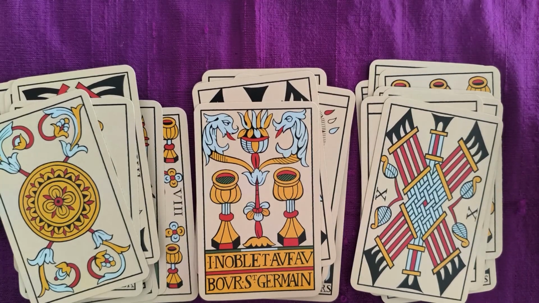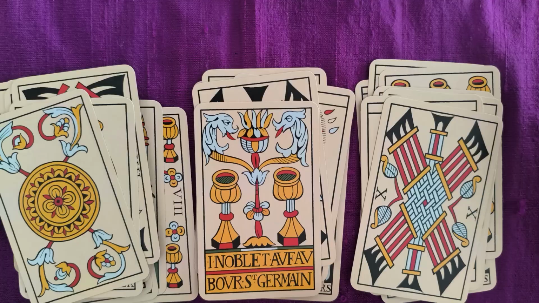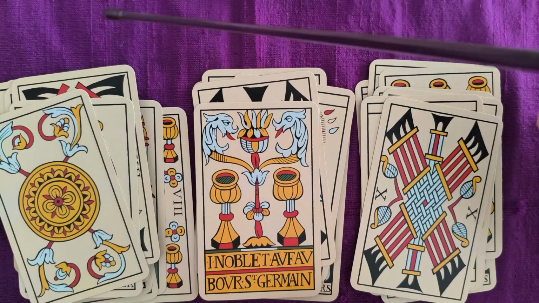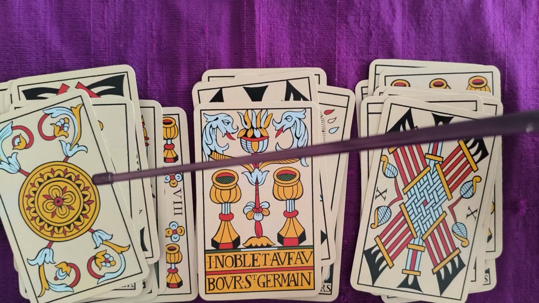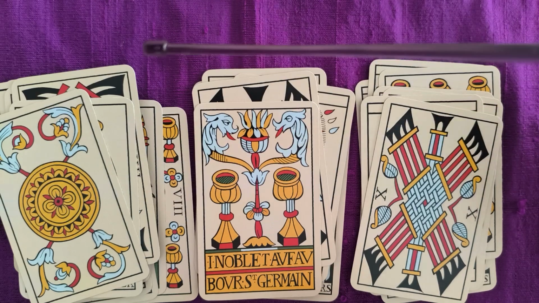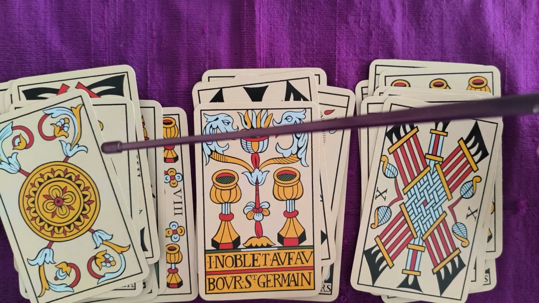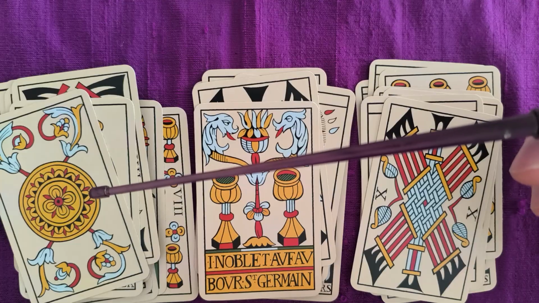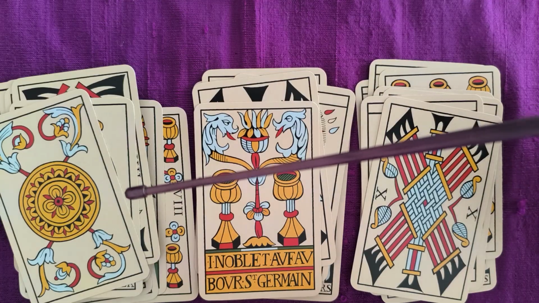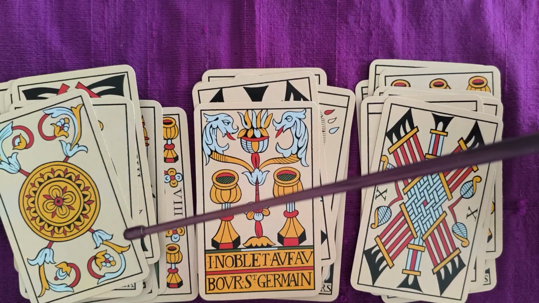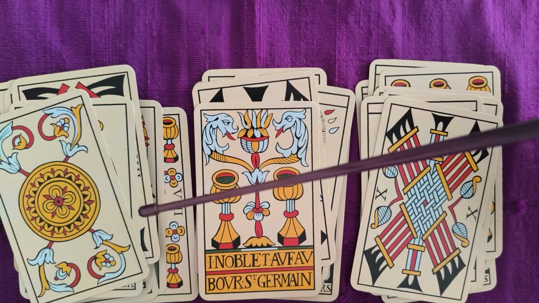But those keywords that I've selected, I've not just selected randomly. Those keywords will fit the actual images on the Tarot de Marseille pips.